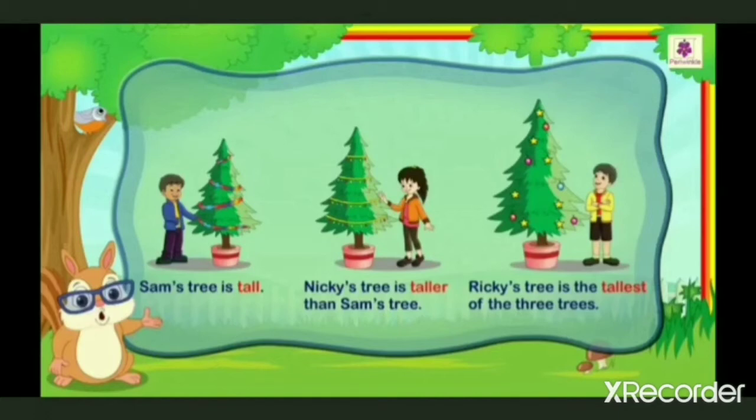With tall, we have added er. Next, Ricky's tree is the tallest of the 3 trees. Here we have used est, and before tallest we have used the. That means in the superlative degree we use the, and in the comparative degree we use than.